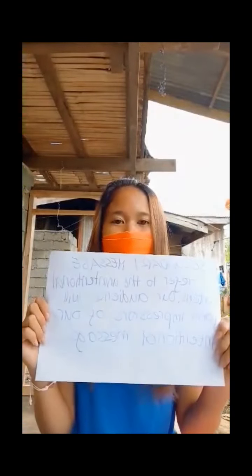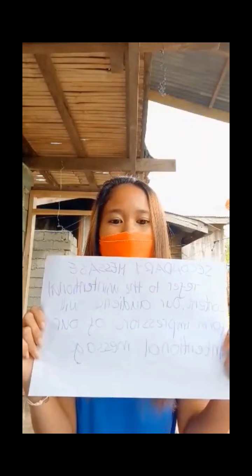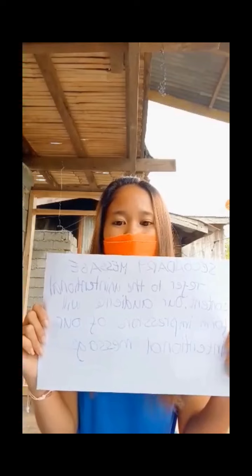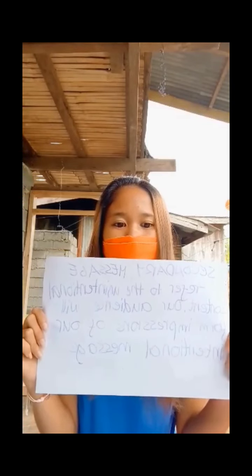The second is the secondary message. Secondary message refers to the unintentional content, both verbal and non-verbal. Our audience will form impressions of our intentional message. It is also perceptions of physical attractiveness, age, gender, or ethnicity, or even simple mannerisms and pattern of speech may unintentionally influence the message.